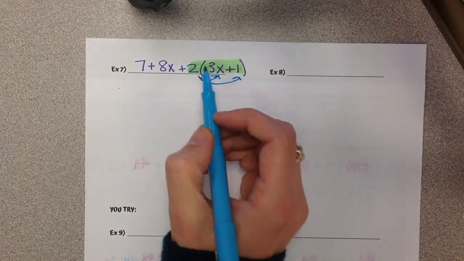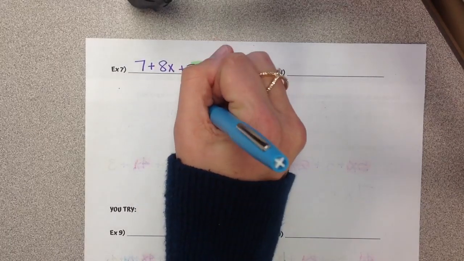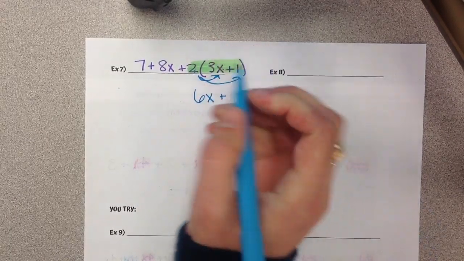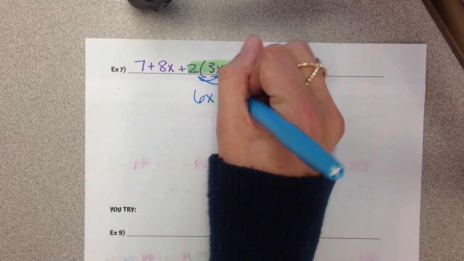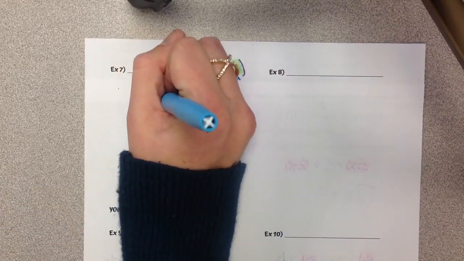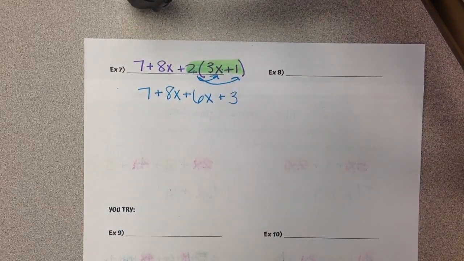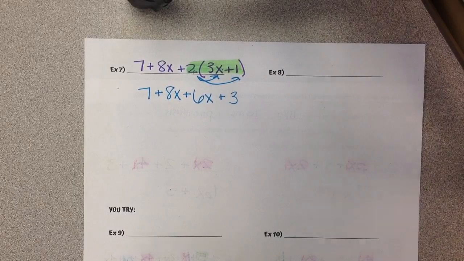So if I distribute 2 times 3x, we just do 2 times 3 gives us 6x, plus 2 times 1 is 2. Then I bring everything else down. Bring down the 7, bring down the 8x. Now we're back to a regular one where we're just trying to combine like terms.